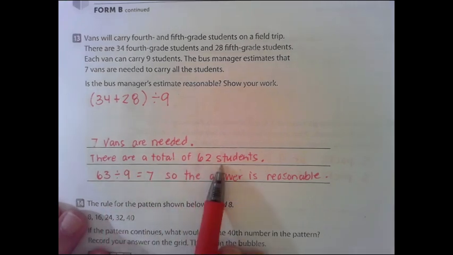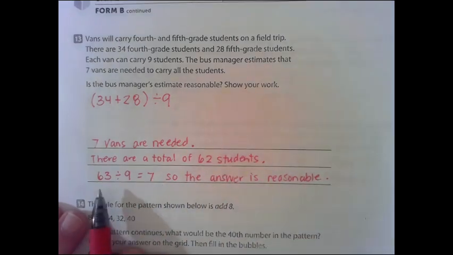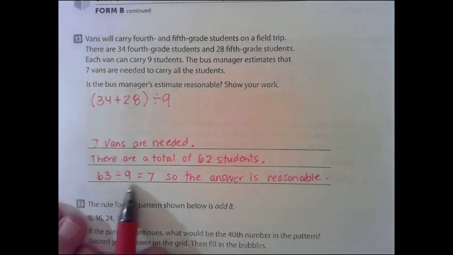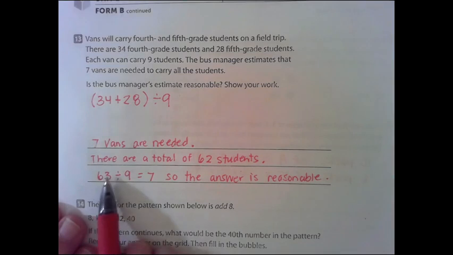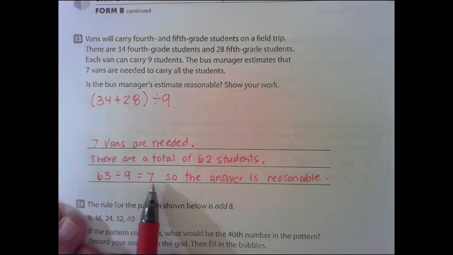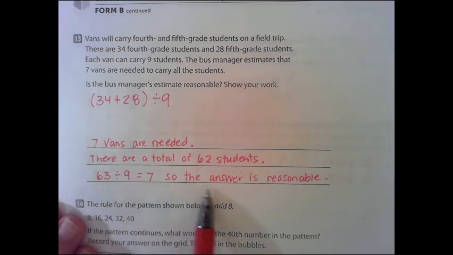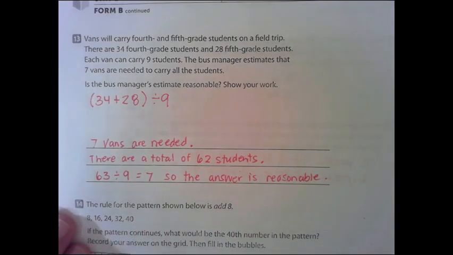And there's a total of 62 kids. Now, what I did is I took that 62 and I added 1 to make it divisible by 9 evenly, because I know 63 divided by 9 is 7. This is where I'm just kind of estimating. So, yes, because 63 divided by 9 is 7, his answer is reasonable.